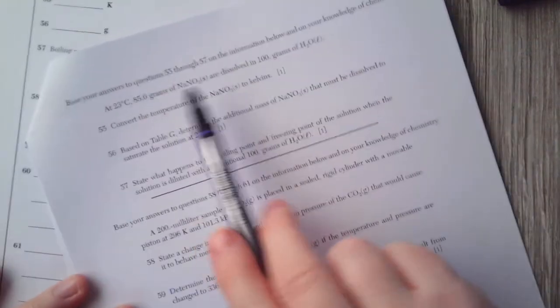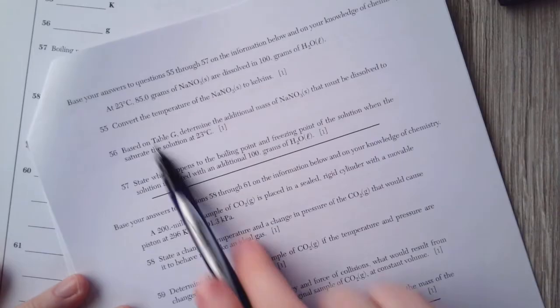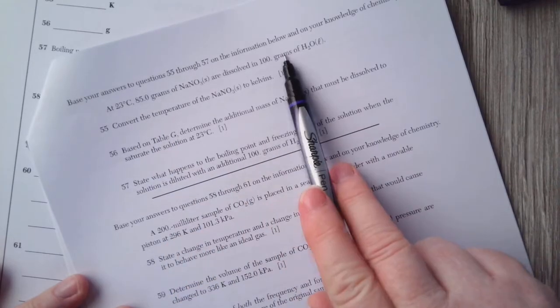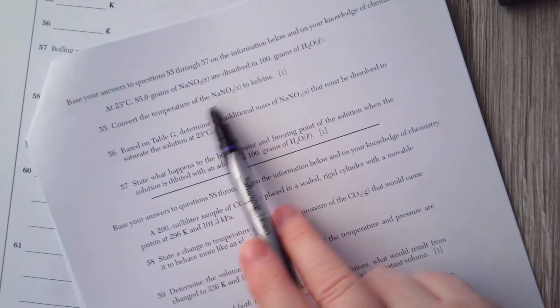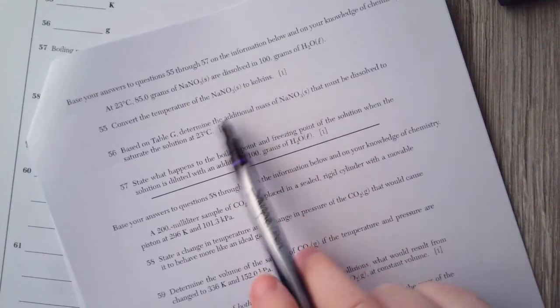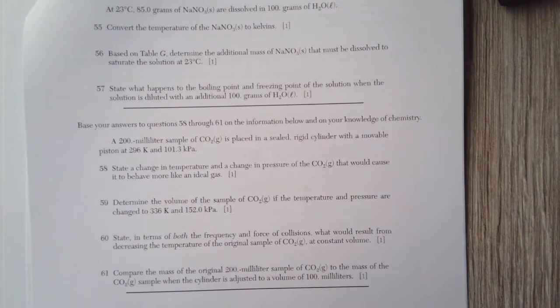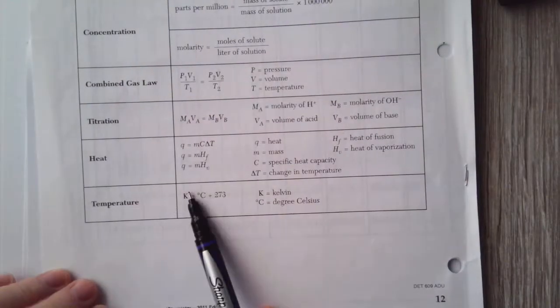So I'm going to look here. It says 55 through 57 are a group. I have this, but let's see what I need. Convert the temperature of NaNO3 to kelvins. Okay, so here's my temperature. Now, I know how to do it easily. This one is actually an easy one because it's not a negative, but we have this formula.